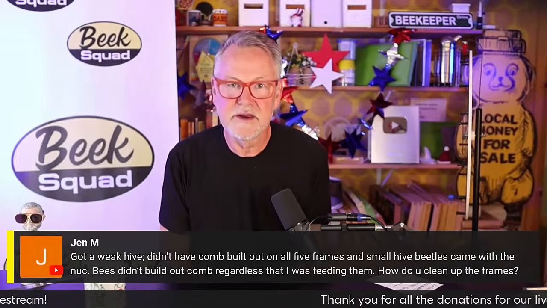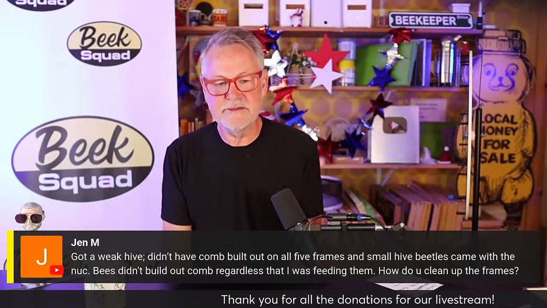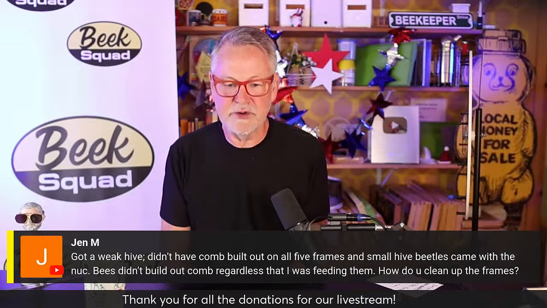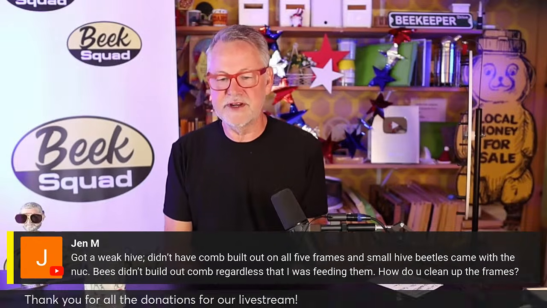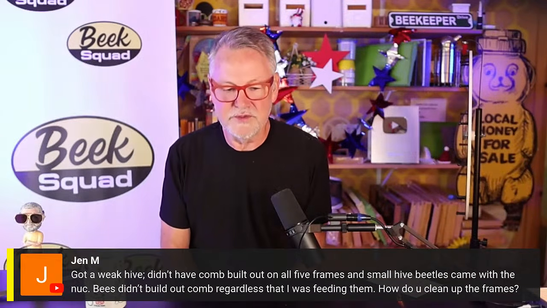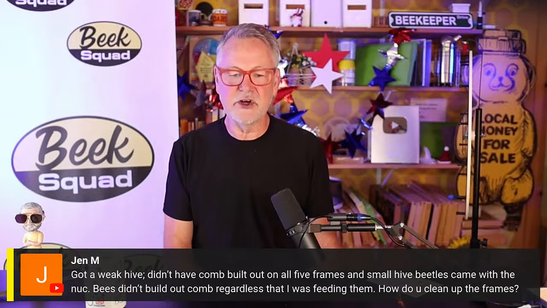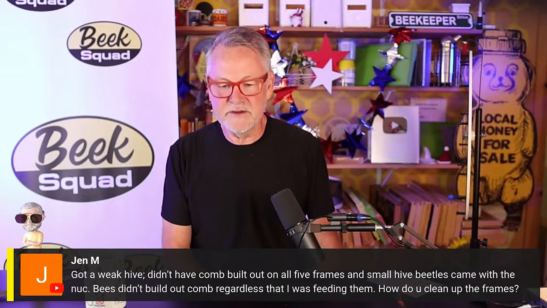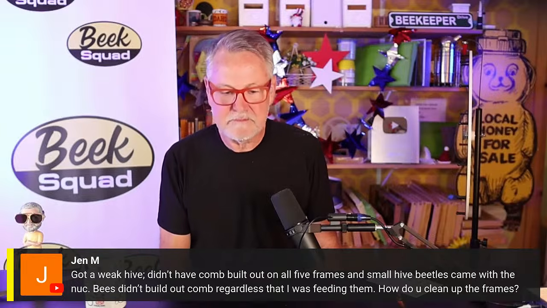That would work. I've never thought about doing that, but that would work. Hey, Jen, got a weak hive, didn't have comb built out on all 5 frames. The small hive beetles came with the nuke. Bees didn't build out comb regardless that I was feeding them. How do you clean up the frames?